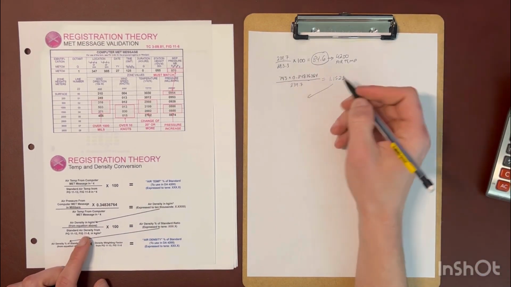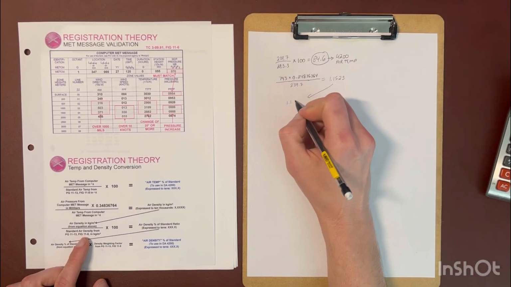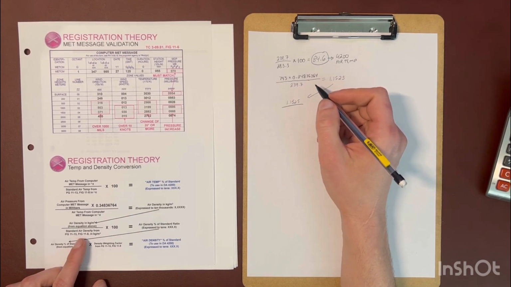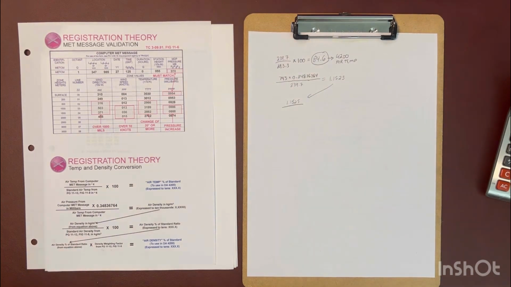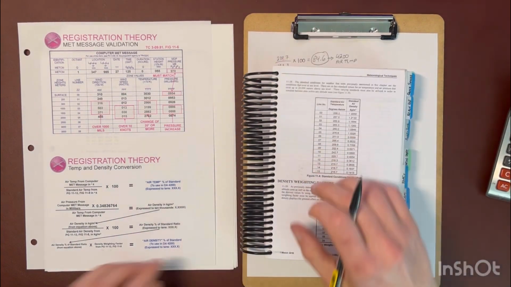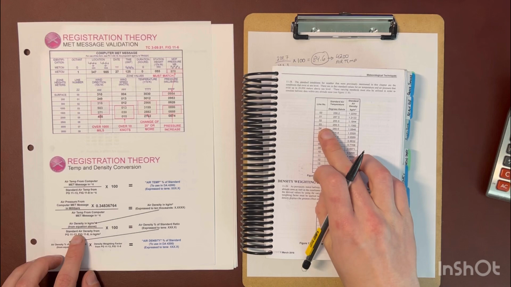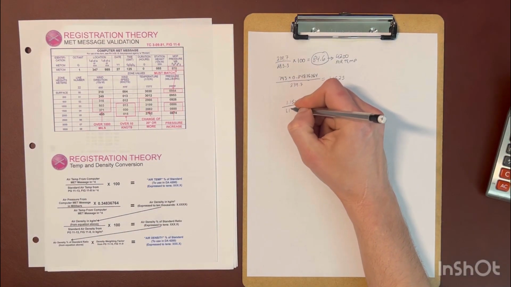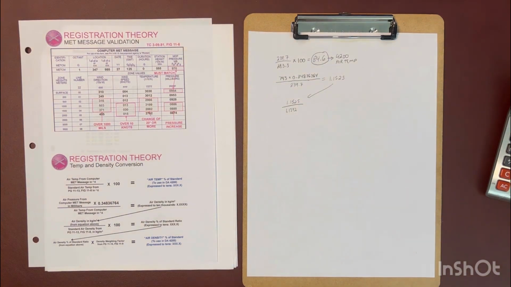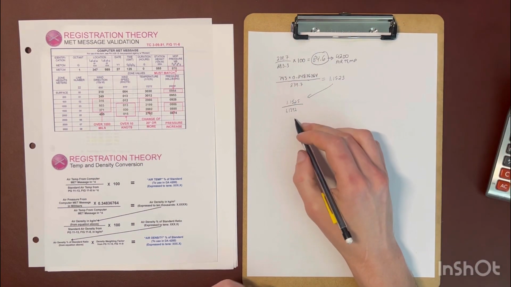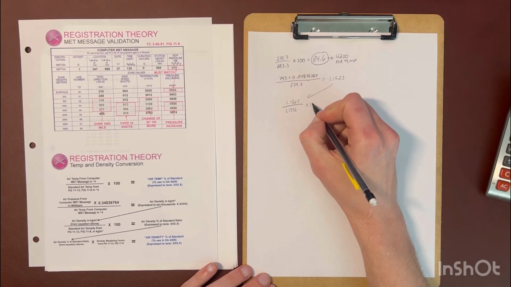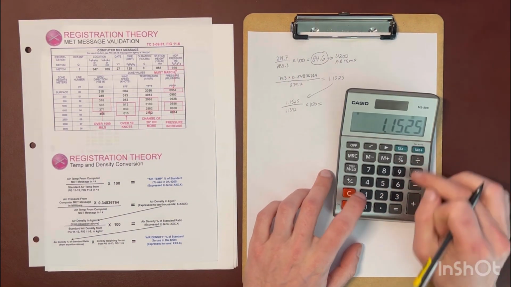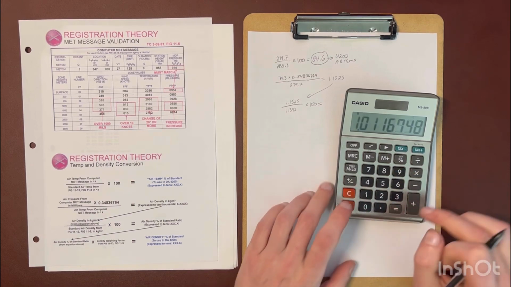All right, so now I'm going to bring this value down here, 1.1525. I'm going to divide that by standard air density from page 11-13, figure 11-8. Okay, so right here, standard air density for line 3 is 1.1392. Then I'm going to multiply that value times 100. 1.1525 divided by 1.1392 gives me that.